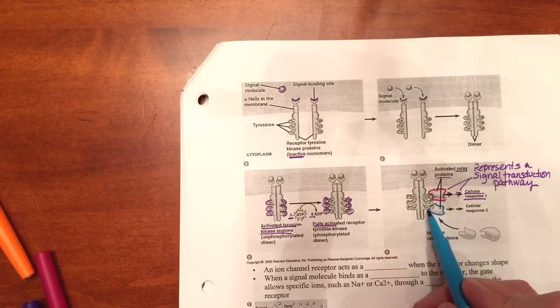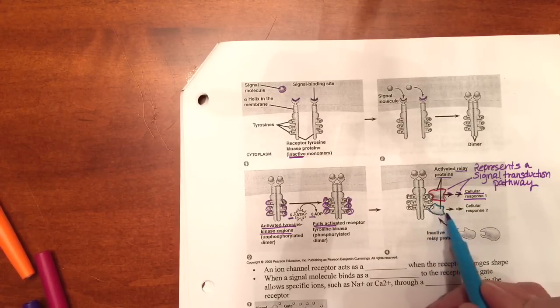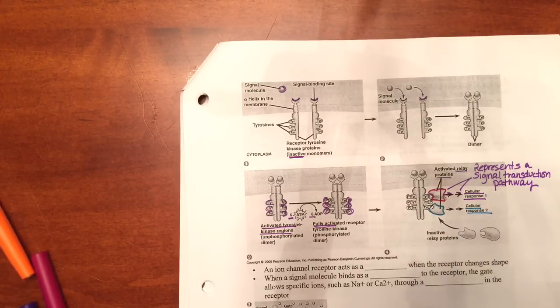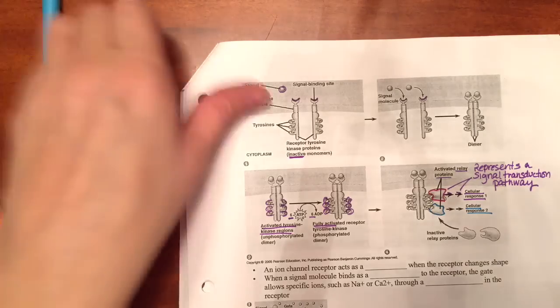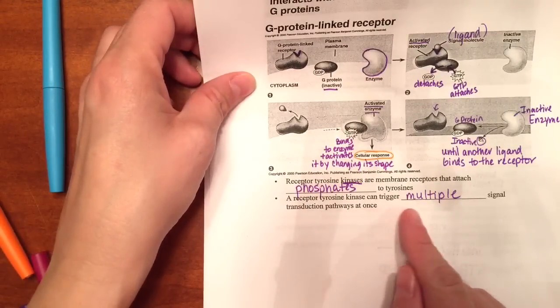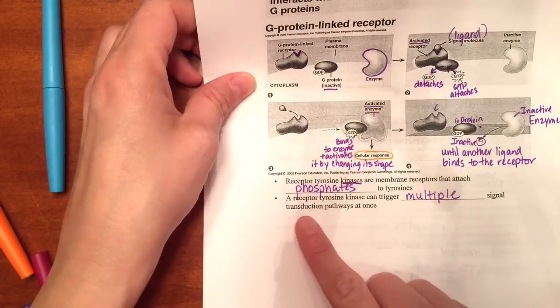And then this one binds to it and gets activated and triggers another signal transduction pathway that gives you a totally different cellular response. And so that's what it means when we wrote over here that a receptor tyrosine kinase can trigger multiple signal transduction pathways at once.